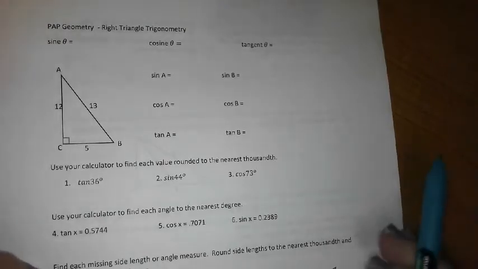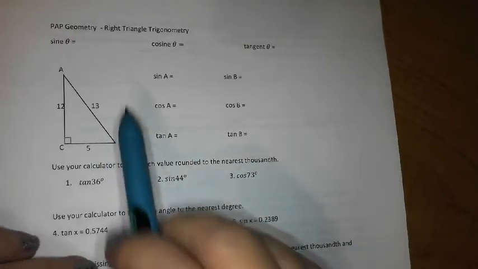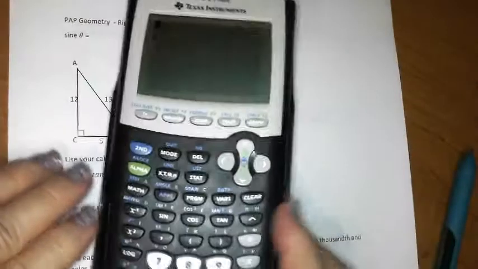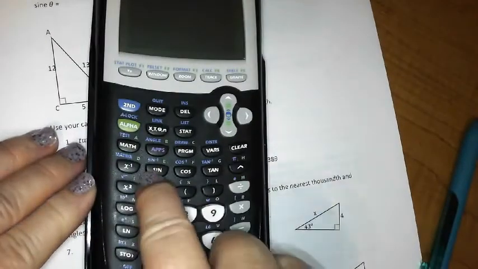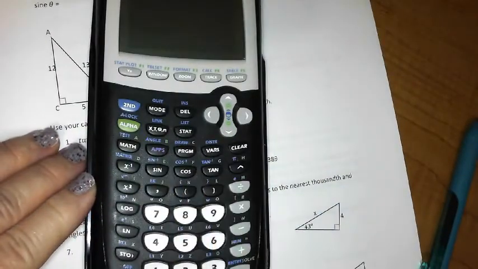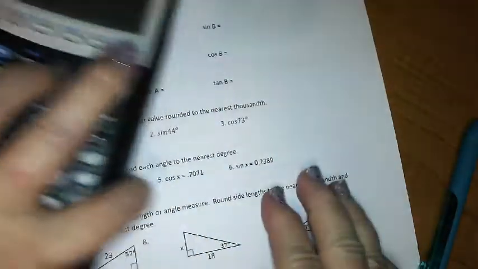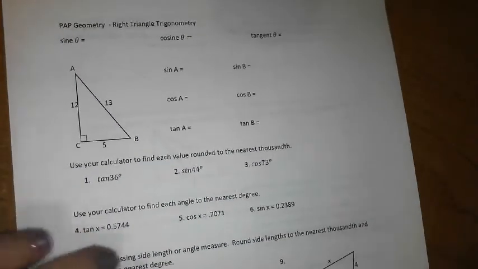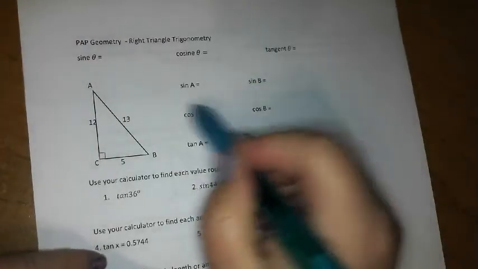This lesson is about right triangle trigonometry. So you've seen those buttons on your calculator that say sin, cos, and tan. Well, we don't call them that. Those are just abbreviations for sine, cosine, and tangent. First I'm going to give you the definitions, and then we're going to see what it looks like in our triangle.